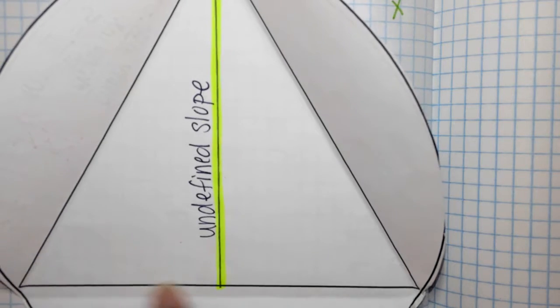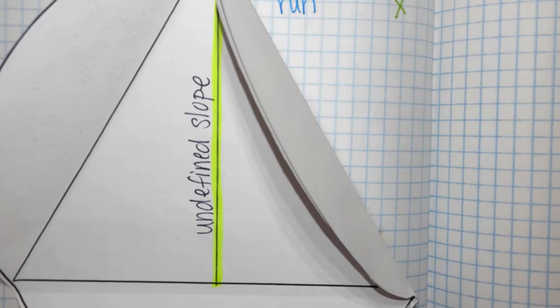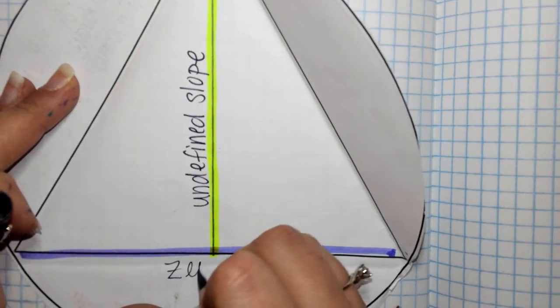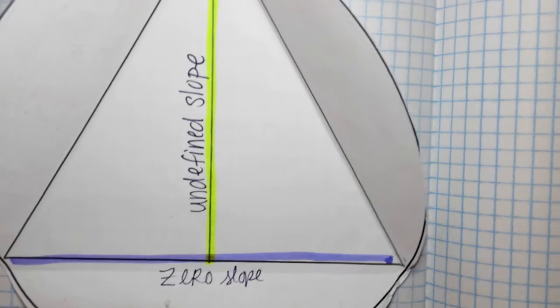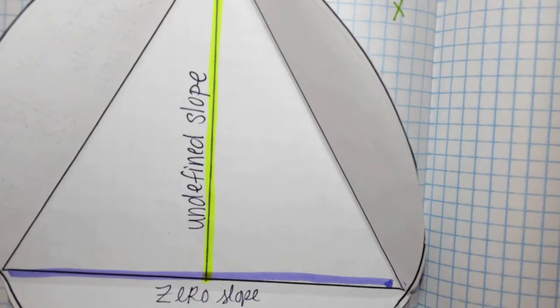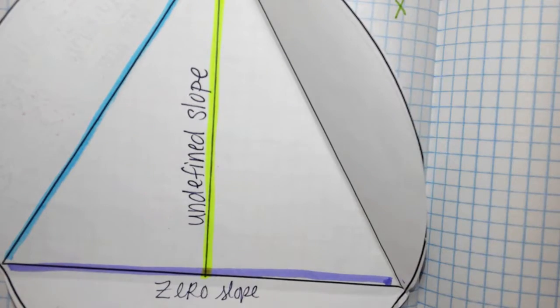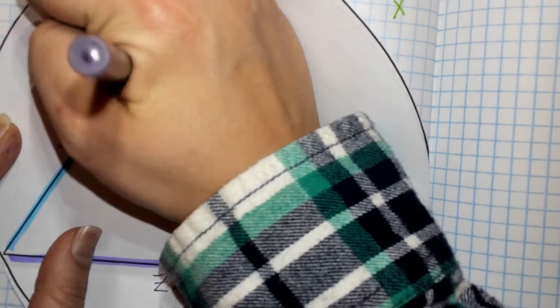Alright, what is this bottom line? Zero slope. So my zero slope was purple. Alright, what is this side on the left over here? Positive. And my positive was blue. It was orange, thank you.